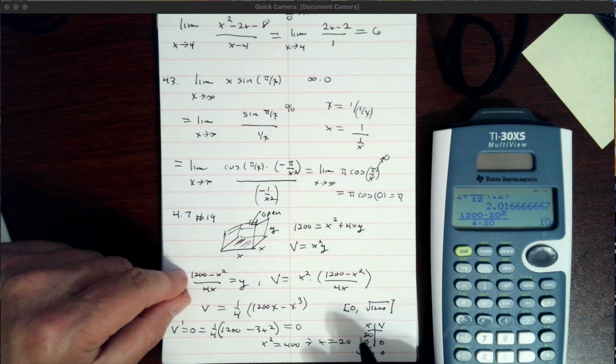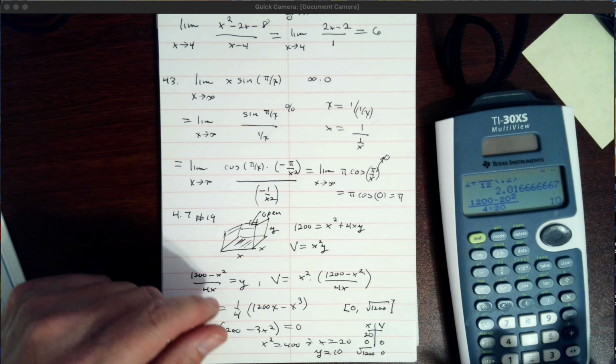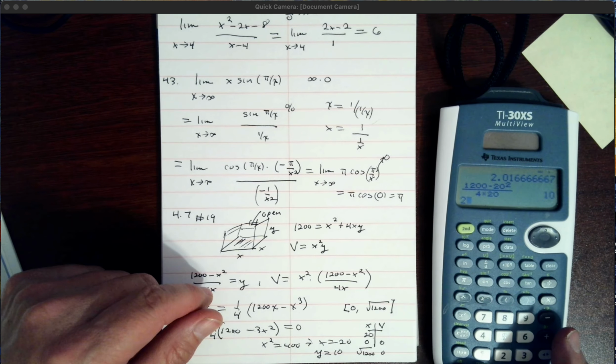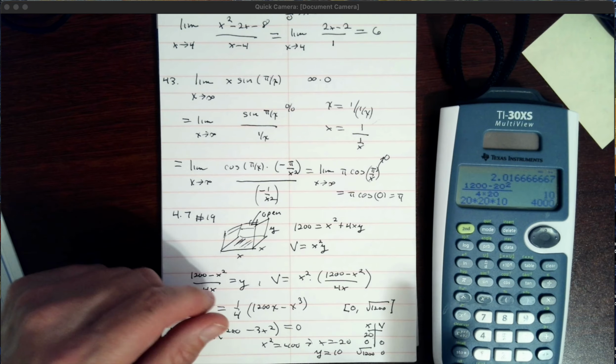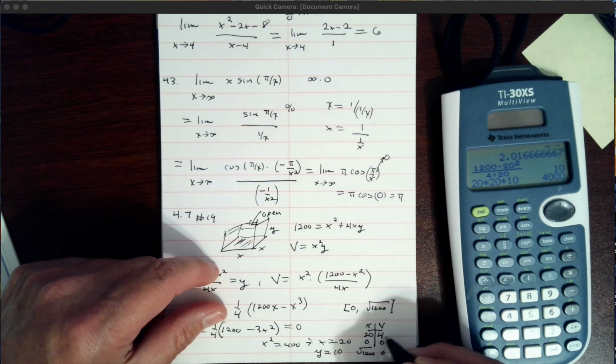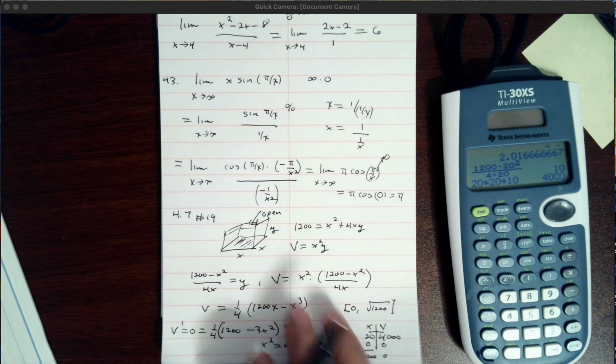That's 10. So y is 10. All right, so the volume of the box will be 20 by 20 by 10, which is 4,000, clearly bigger than 0 on the 2 endpoints, so that has to be the optimal solution.